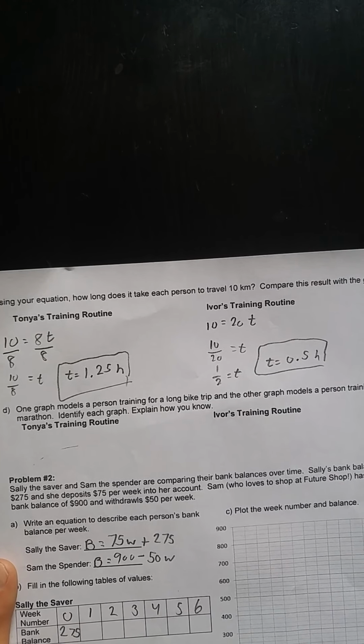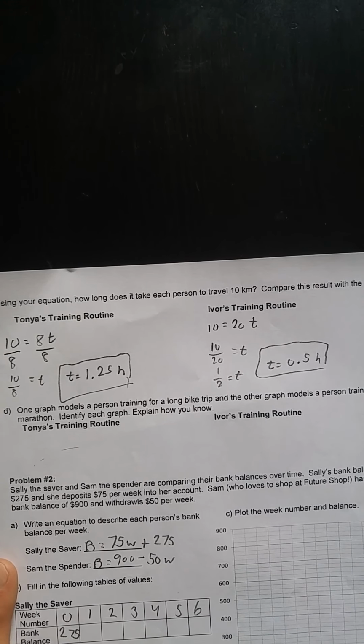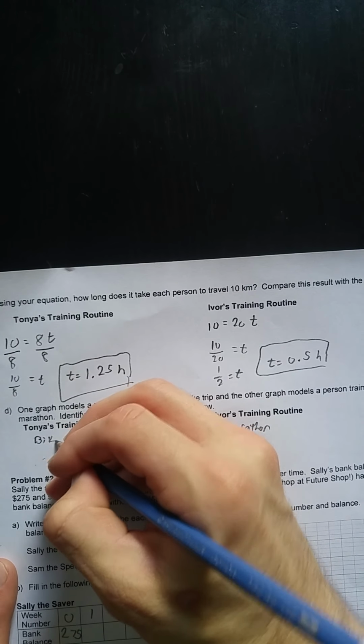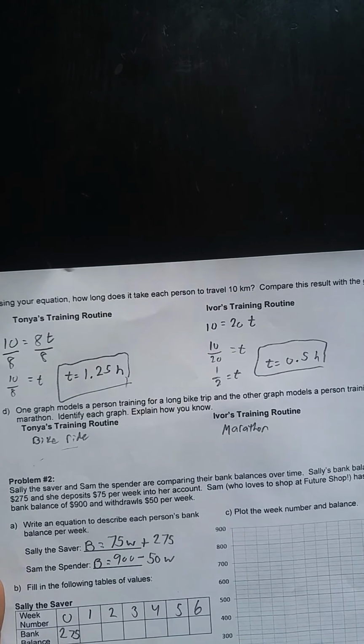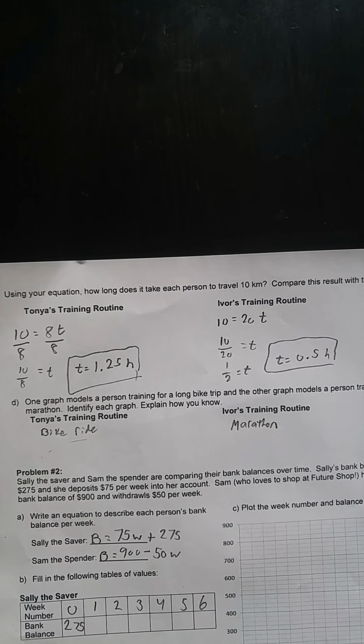One graph models a person training for a long bike ride, and another a person training for a marathon. Who's training for which? A long bike ride and a marathon are completely different. A marathon is going to be a lot longer, so we look at the person who's traveling further, and that's going to be Ivor. And then Tanya is just training for a bike ride. In a marathon, you're going 40, 50 kilometers, and that's kind of what Ivor is doing.